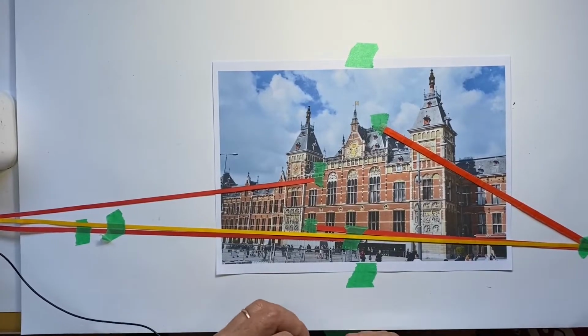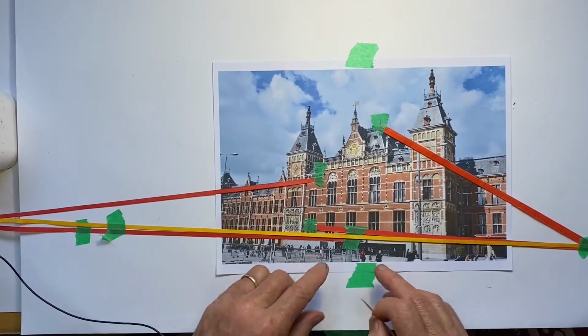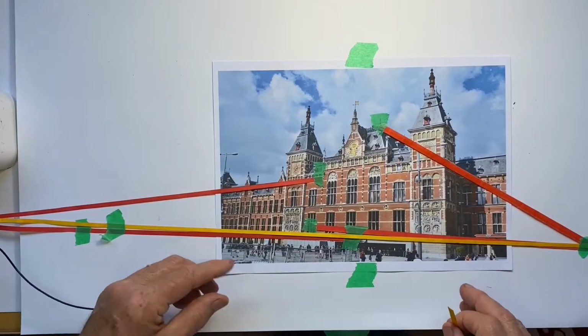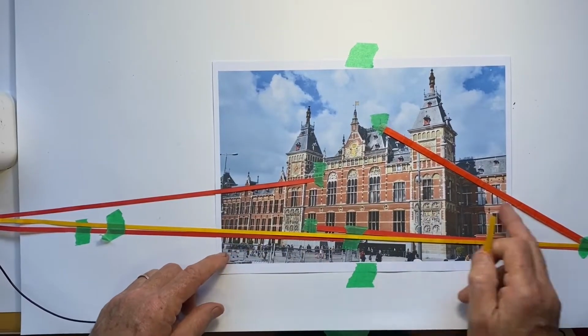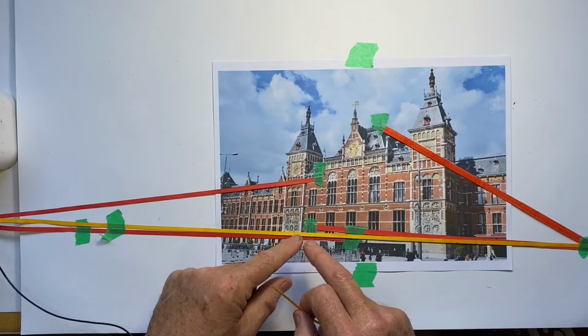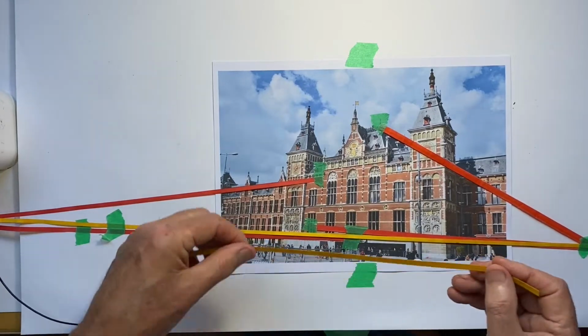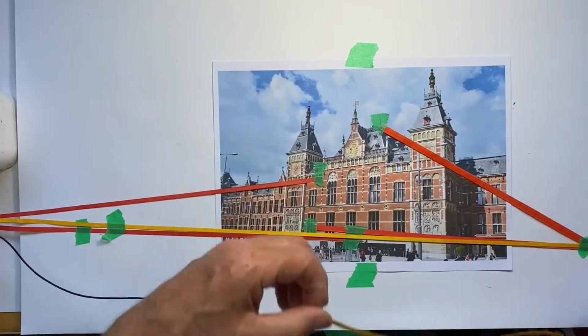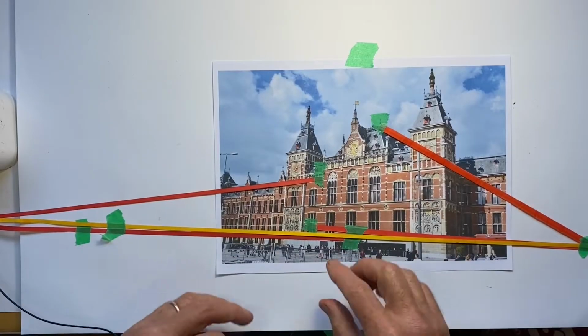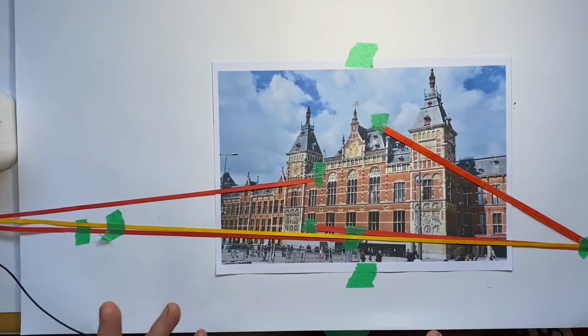So we need to be aware when we look at a photo that the eye level is not necessarily going to appear straight across our scene. But if it tilts, all the perspective angles will still meet at the same place on this line. So let's look at a more complicated possibility.